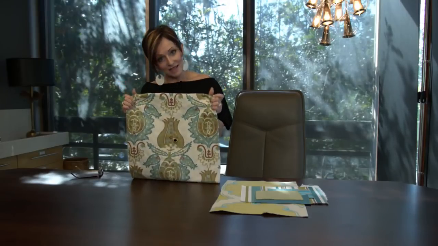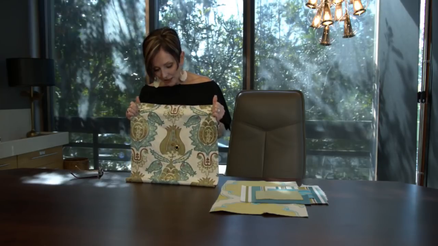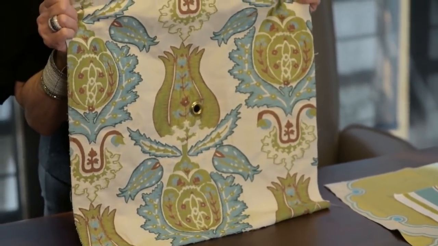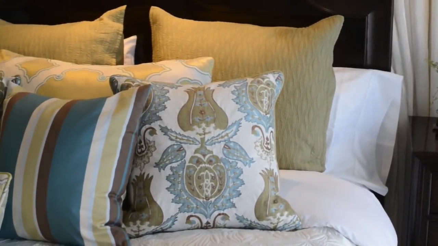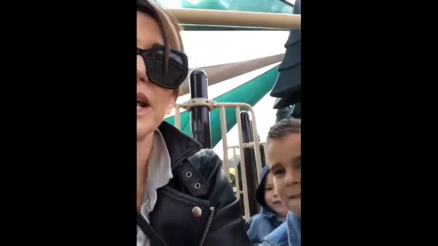So in this next guest bedroom, this was my hero fabric. The client loved this. She loved the turquoise and the green and the lime. And so this fabric, very traditional. I decided I don't want it to make it look like it's a granny's room. Nothing wrong with grannies. I happen to be one.